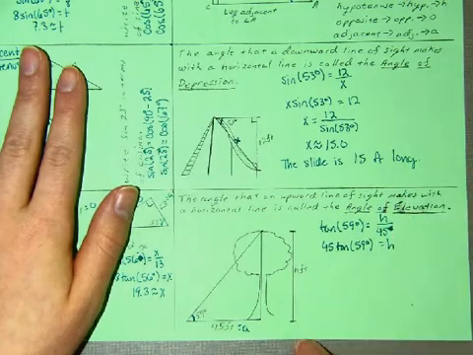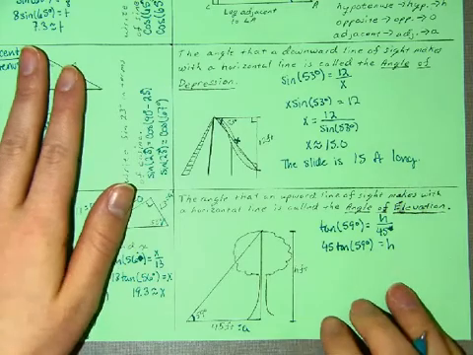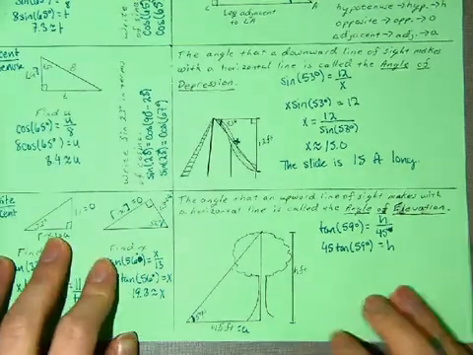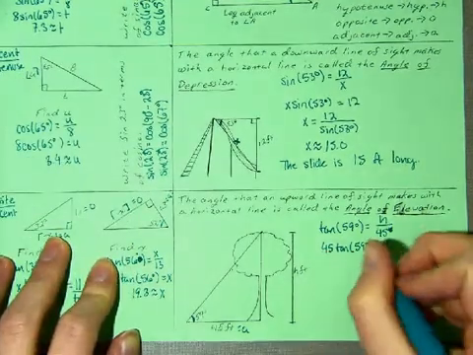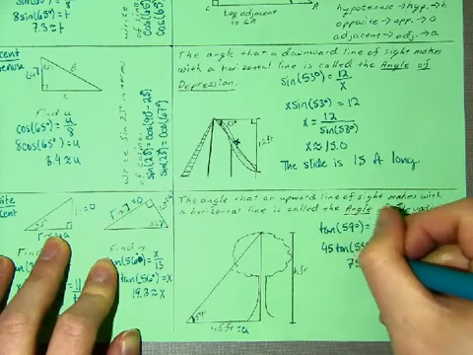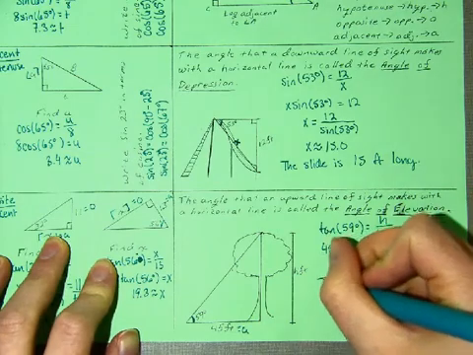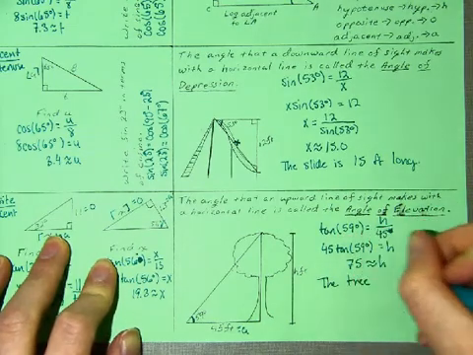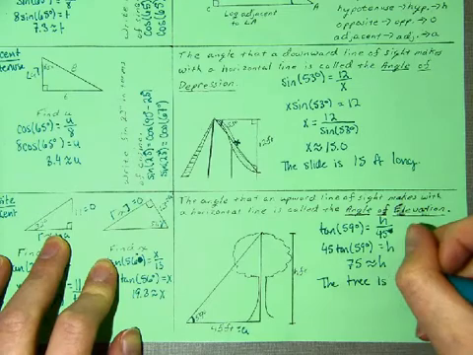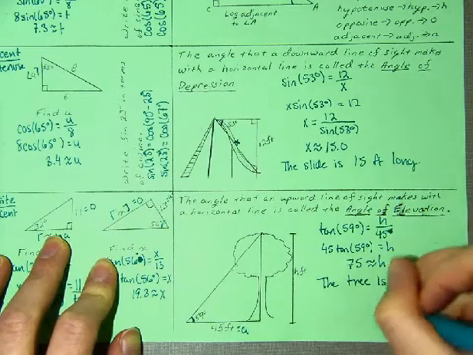So we get 45 times the tangent of 59 degrees equals h. When we plug this into our calculator, we're going to get about 75. So we know that the tree is super tall and is about 75 feet tall.